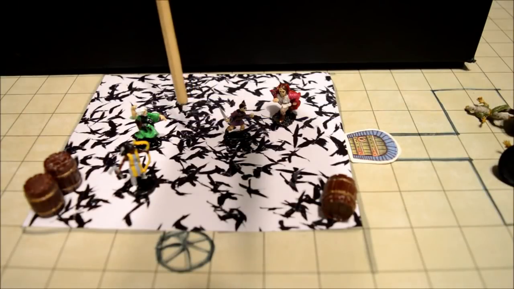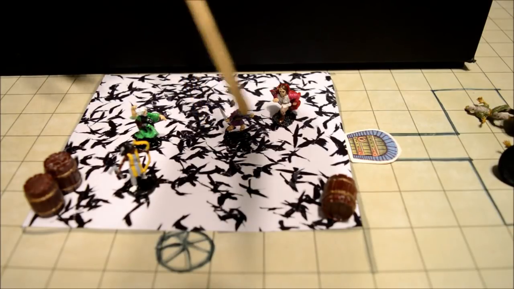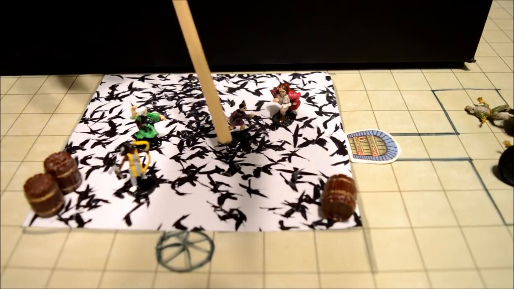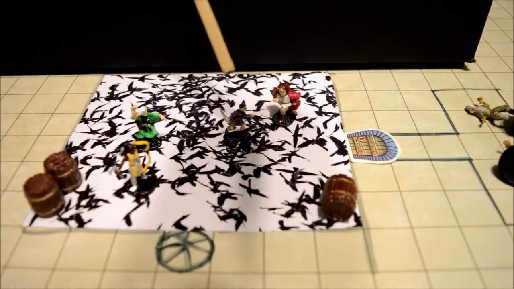Now our characters are on the first level of this atrium, and if they look above their head, they're just going to see swarms and swarms of crows. Again, hundreds of these crows. But while they're in here, they can see that the floor has some strange red markings, but they're not able to make out what it is.